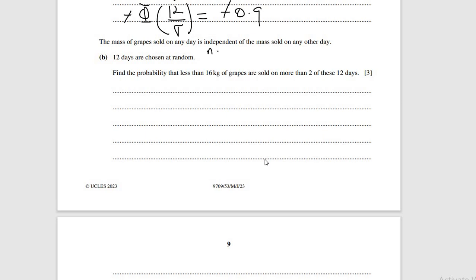N is 12. Find the probability of less than 16. And you know the probability of less than 16 is 0.1.